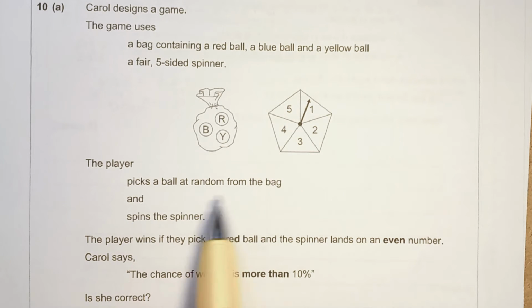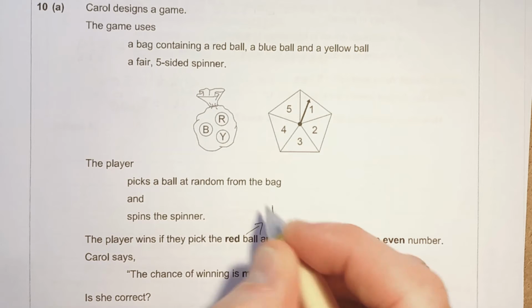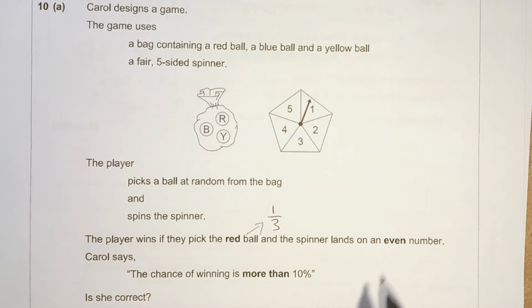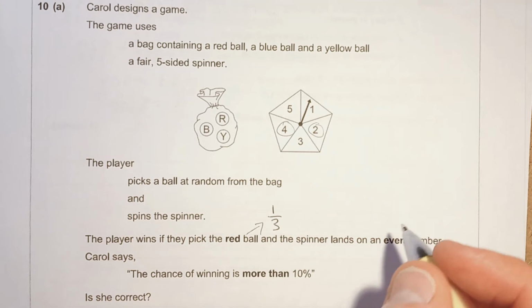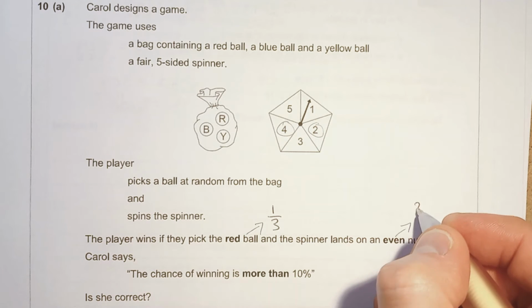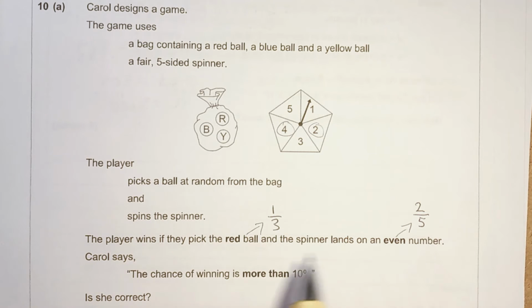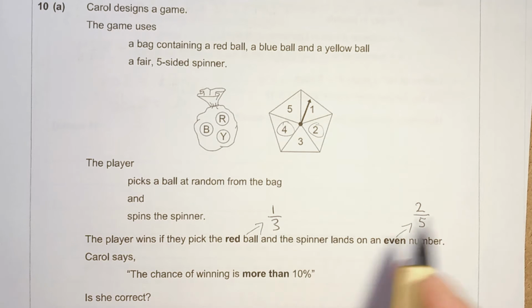Right, so we've got to pick a ball at random from the bag. We want it to be red. Well, the red ball, picking it at random, is 1 red out of 3 balls. So that's our probability. And with the spinner, we want an even number. Well, that's either 2 or 4. So that probability is we've got 2 numbers out of a total of 5. So those are the individual probabilities. If we want the probability of both of them happening, we need to multiply them together.